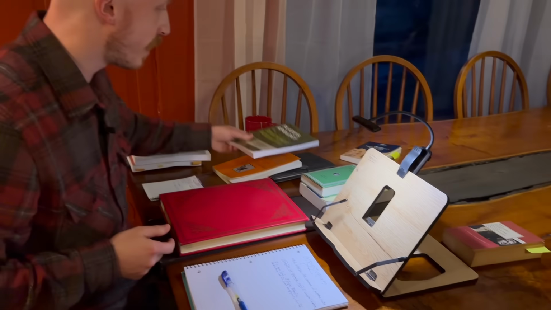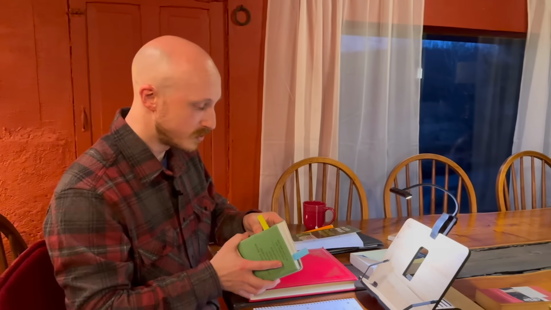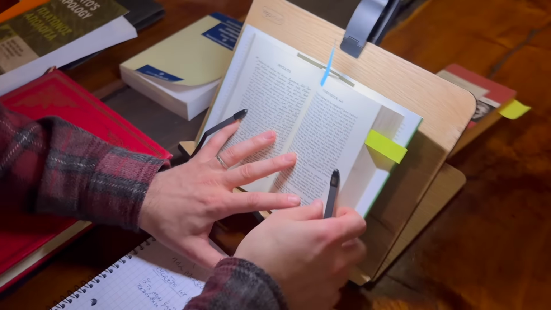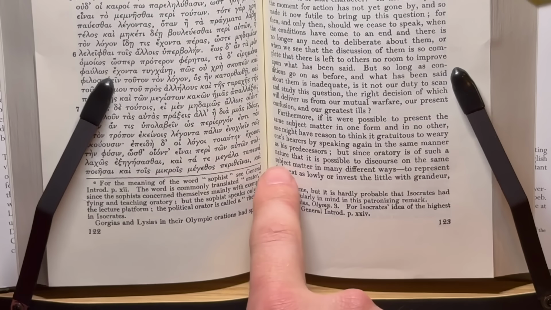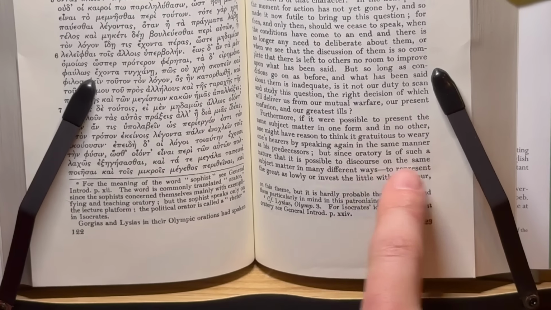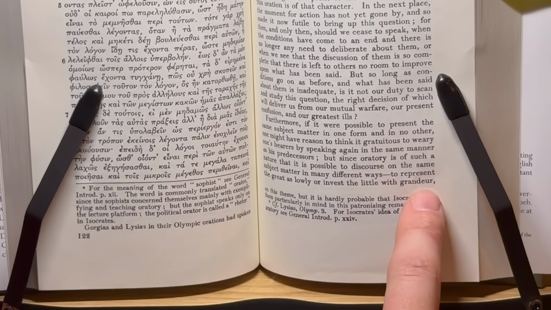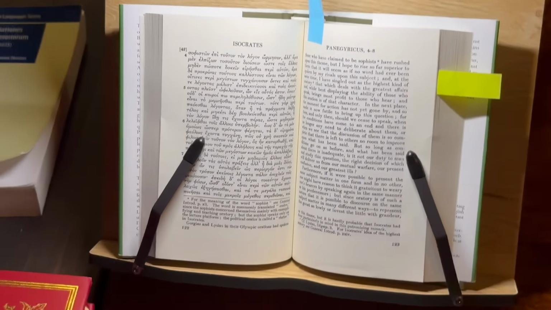Now, let us look at something I wanted to write, because it's really great literature, like Plato's Apology, or here, Isocrates. He had this line at the beginning of the Panegyricus. I've never said that in English before. I really liked it: "But since oratory is of such a nature that it is possible to discourse on the same subject matter in many different ways, to present the great as lowly, or invest the little with grandeur, and so forth." And all of that is fantastic. In fact, I liked it so much, I even just wrote it down today in my commonplace notebook. You've seen it before in other videos.